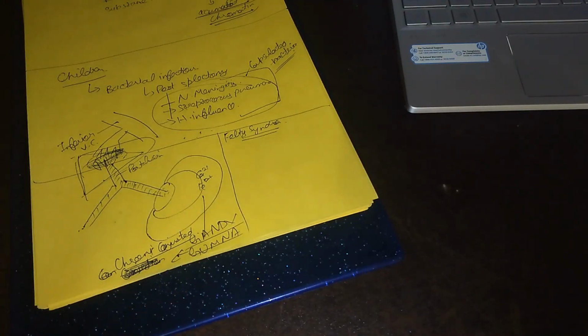And there comes another syndrome called Felty syndrome. This also causes splenomegaly, rheumatoid arthritis, that is joint pain, and neutropenia, that is the count of the neutrophils decreases.